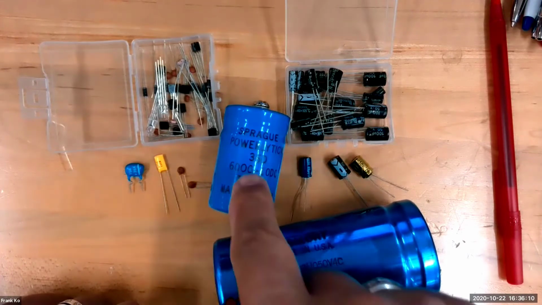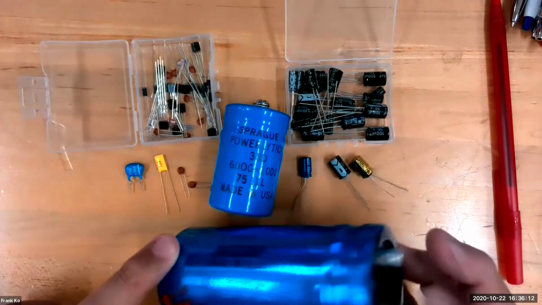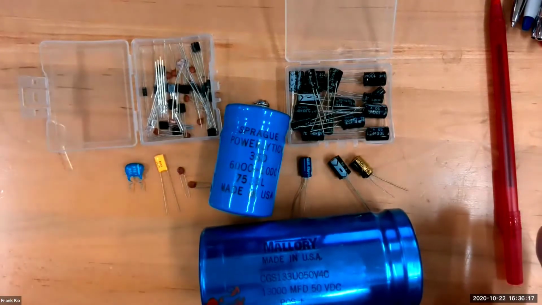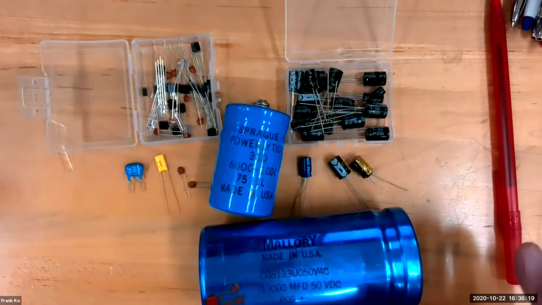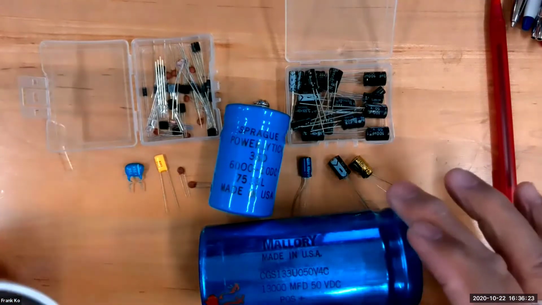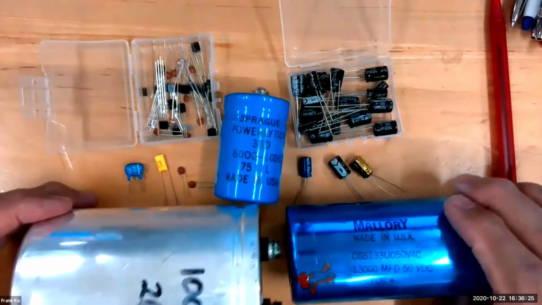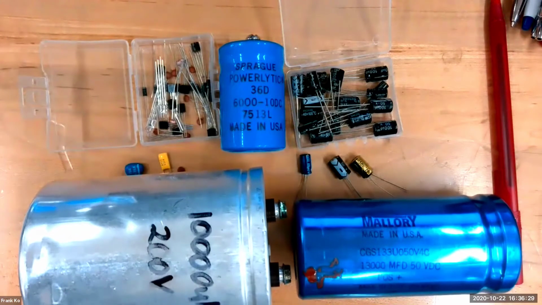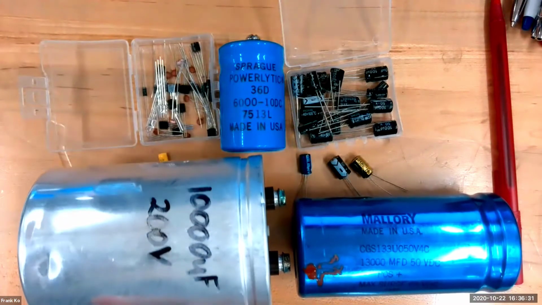So 13,000 compared to 6,000. This is a much hunkier capacitor. Now, if you think that's impressive, I have something that's 200, let's rate it at 50 volts. Enter a bigger boy. This is bigger than your soda can in terms of diameter.